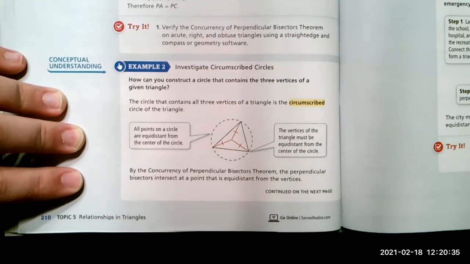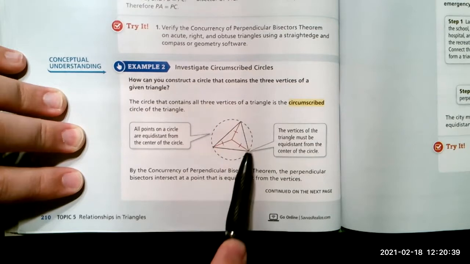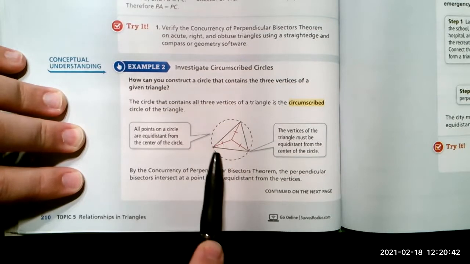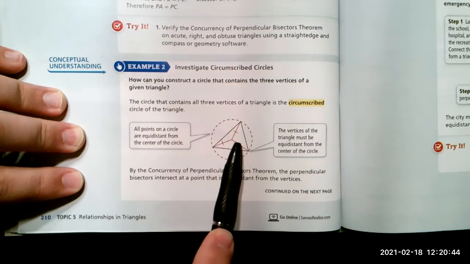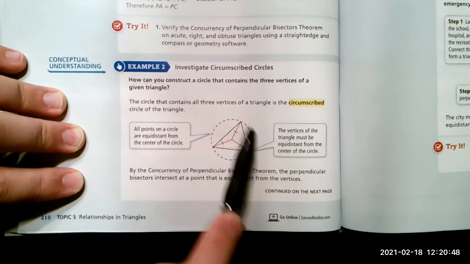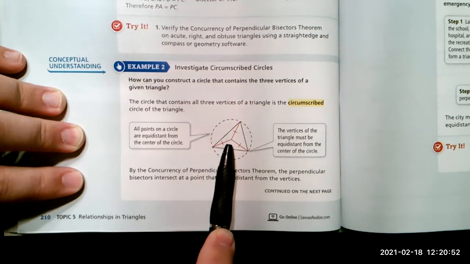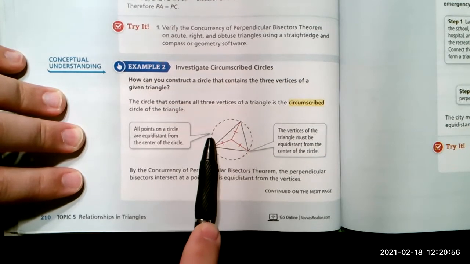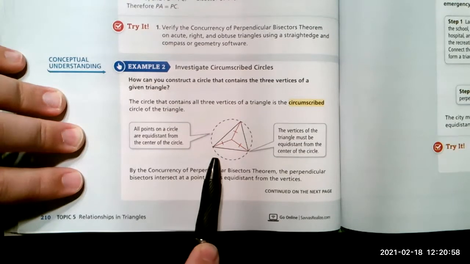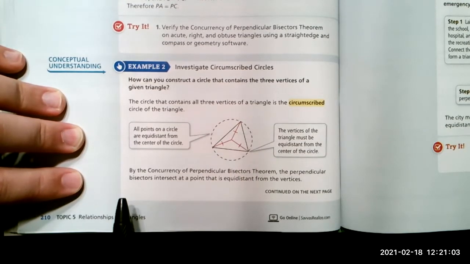And that's just emphasizing the same thing. Any point on this circle, any point on this dotted line, if you find the center of that circle, it's going to be the same distance, because a circle is perfectly round. If the distance from the top of the circle to the center is, I don't know, let's just call it 4, then the distance from the left side to the center has to be 4, from right here to the center has to be 4.